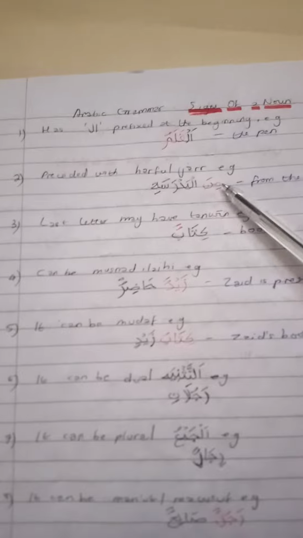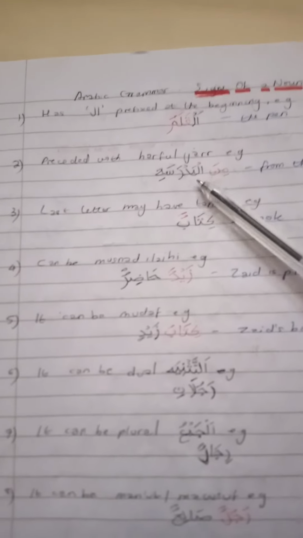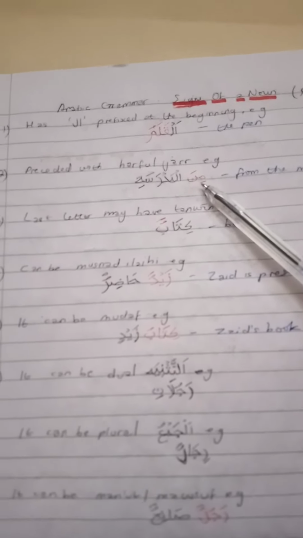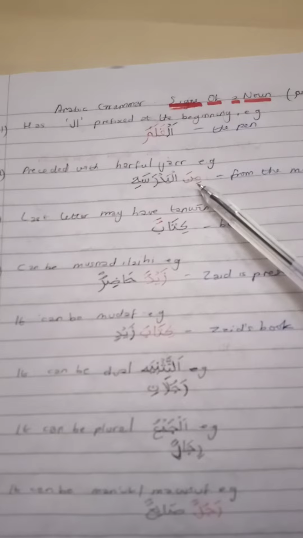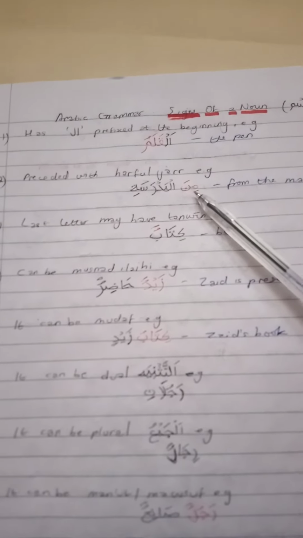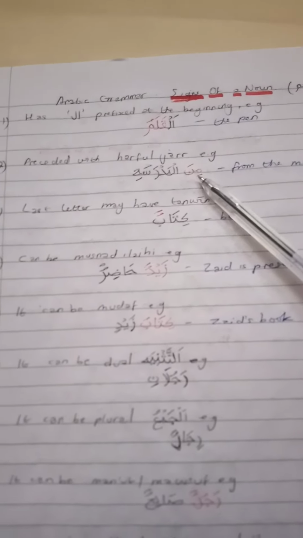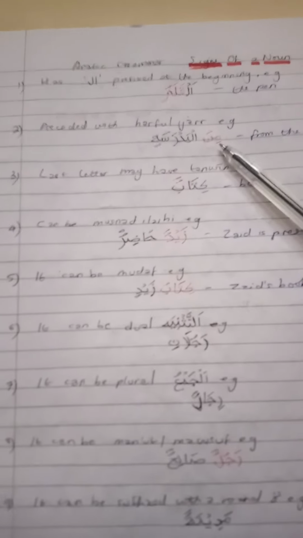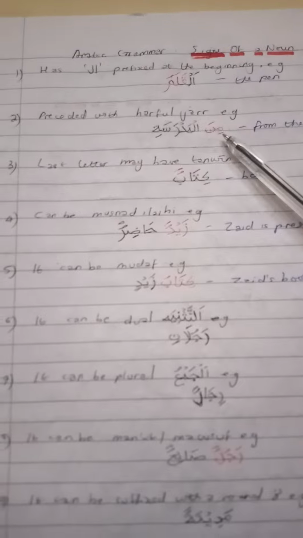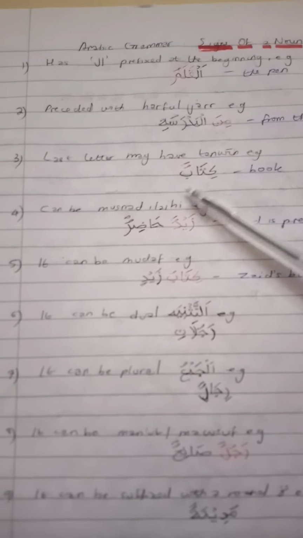Number two, preceded with the harful jar. So, for example, minal madrasati, which means from the madrasa. So if we have words like min, ila, ala, and thumma, and similar words such as these, we know that these are harful jar, words used to join words together.